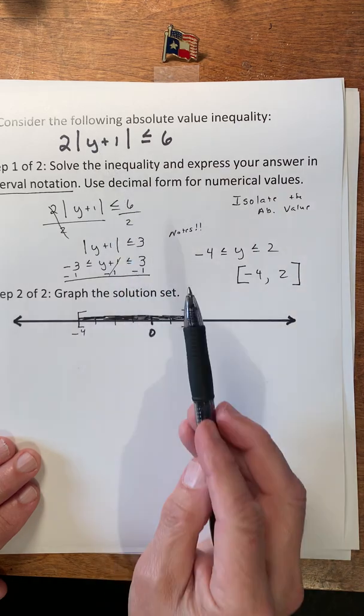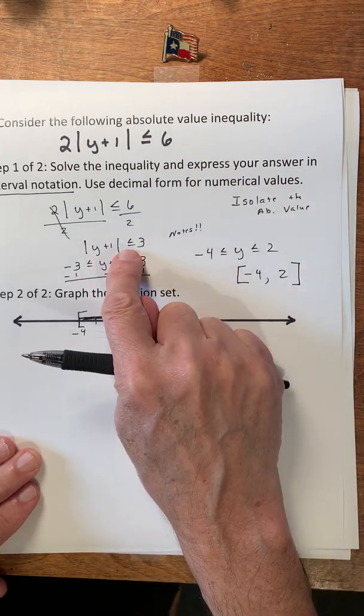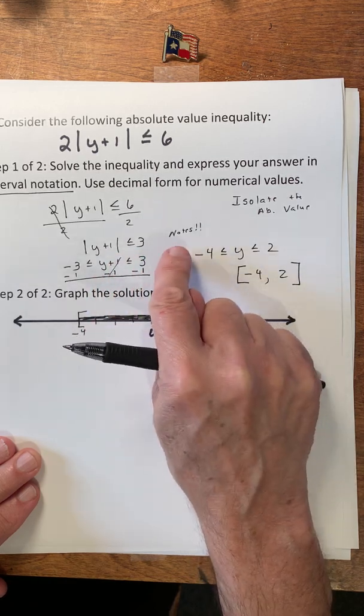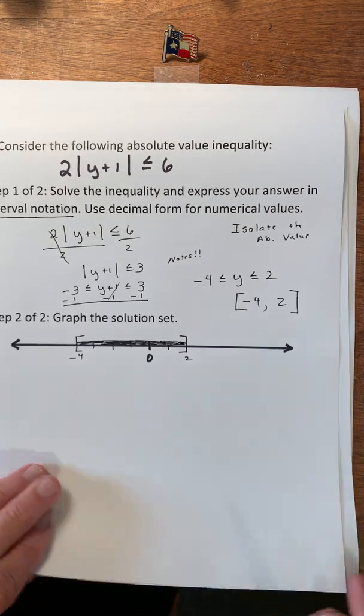Again, isolate the absolute value. Use your notes to determine what to do. If it's an absolute value is less than, that's one thing. If it's an absolute value is greater than, that's another thing. Check your notes for that. And then graph your solution set.